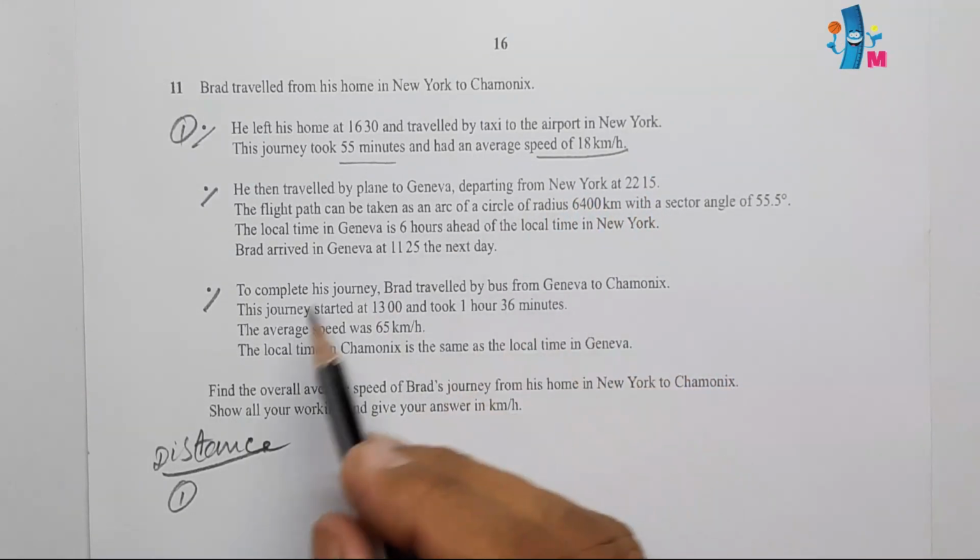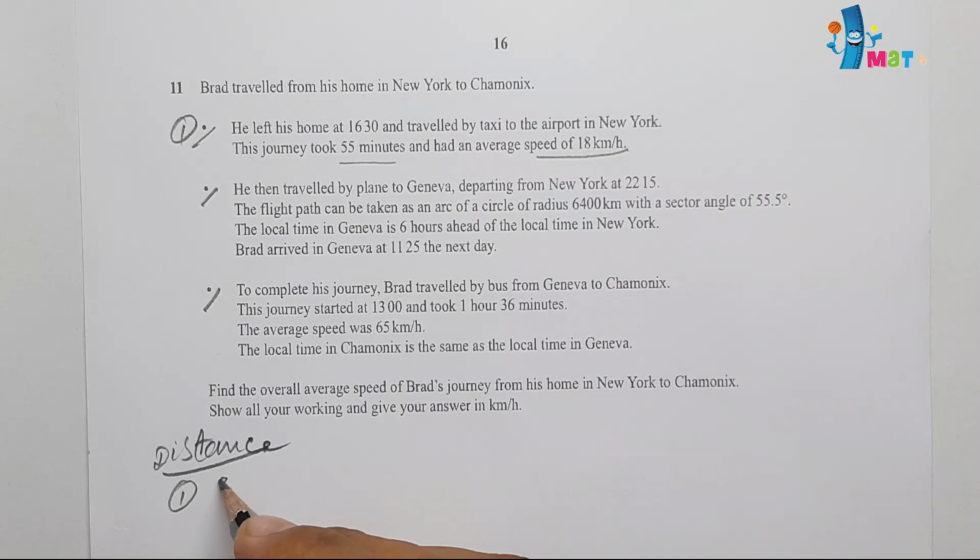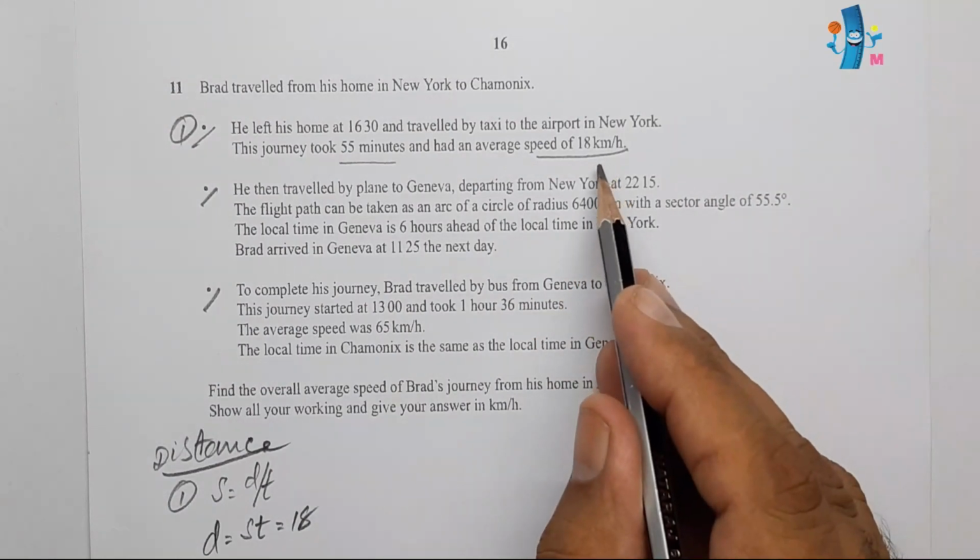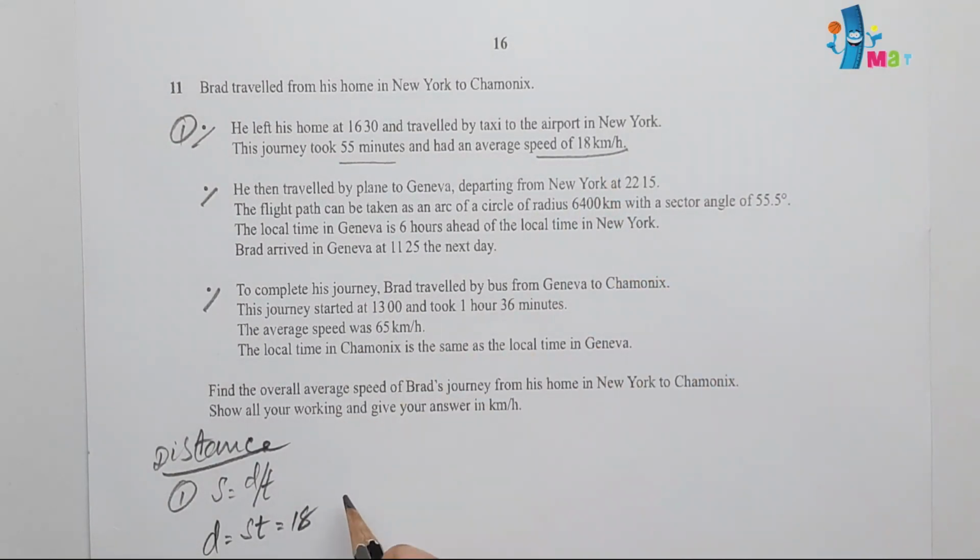So speed is given, and we know speed is equal to distance over time, so distance will be equal to speed times time. We will use this formula. Speed is 18 km per hour, and time is 55 minutes, but we have to convert these minutes into hours, so I'm dividing by 60.